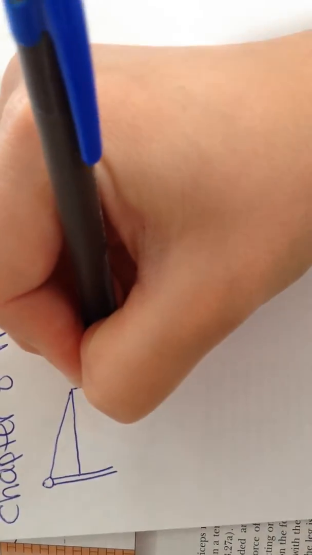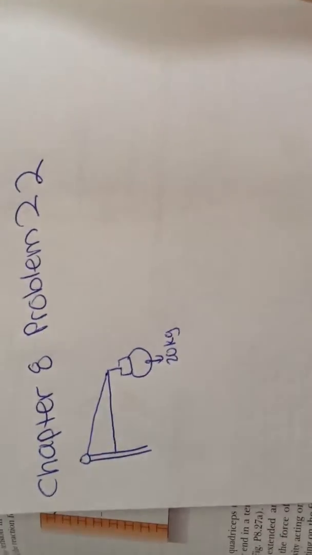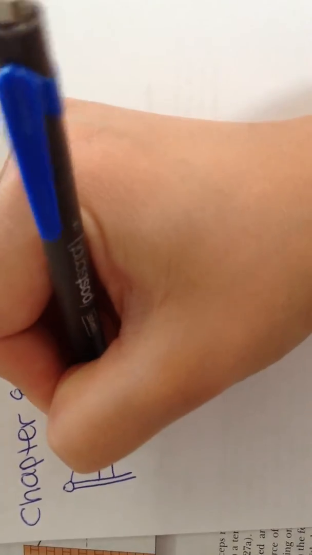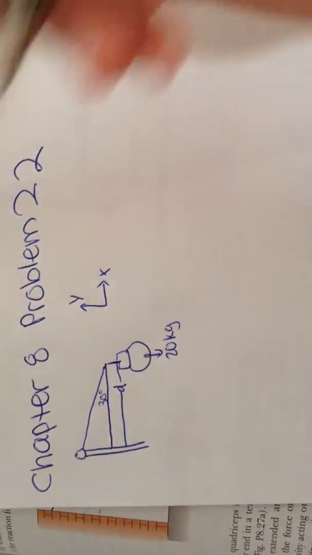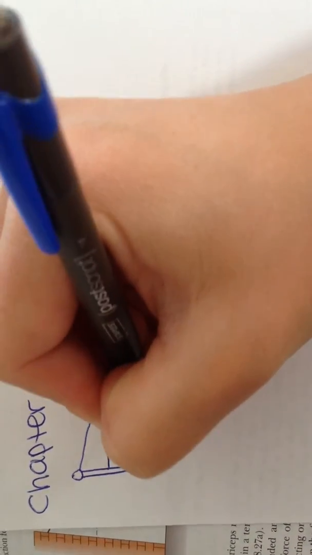So you know that this is 20 kilograms, and so you have your x and your y, and I'm making this distance d, and then you know that this angle is 30 degrees, so you know that when you go up you have to do the sine of 30, when you go across you have to do the cosine of 30.